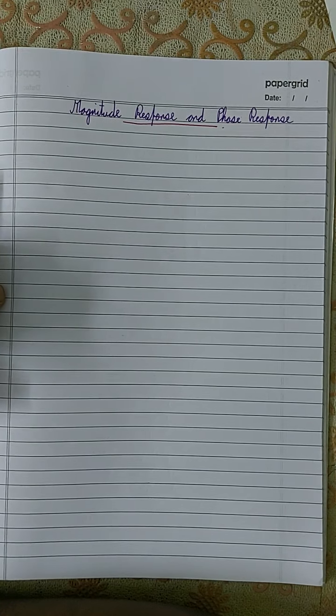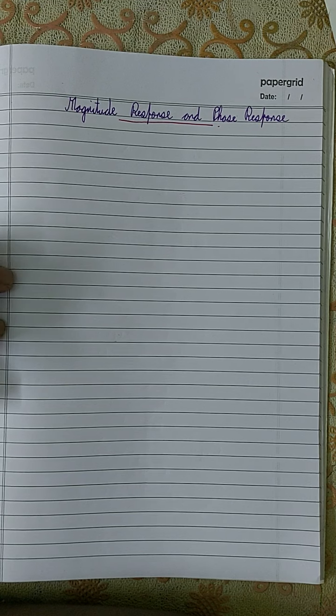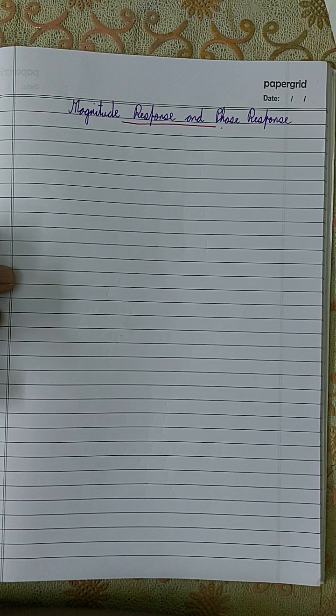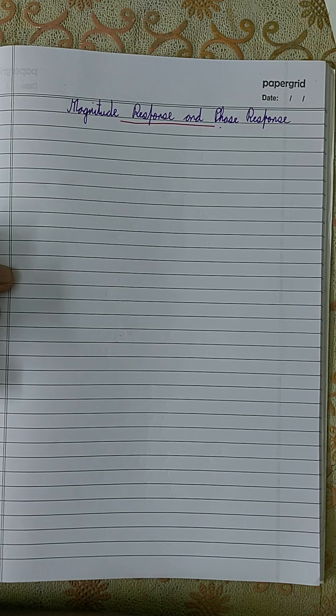So now this is the last topic that I'm going to take in this subject. This topic is actually not that important, but they can still ask about it if they want to, especially a short answer question. Here basically what you're going to learn is to find the magnitude response and the phase response of a function.